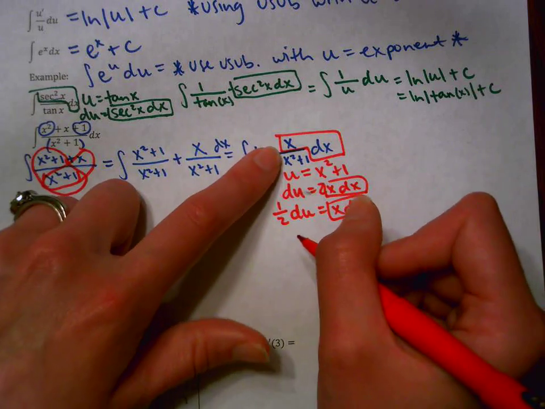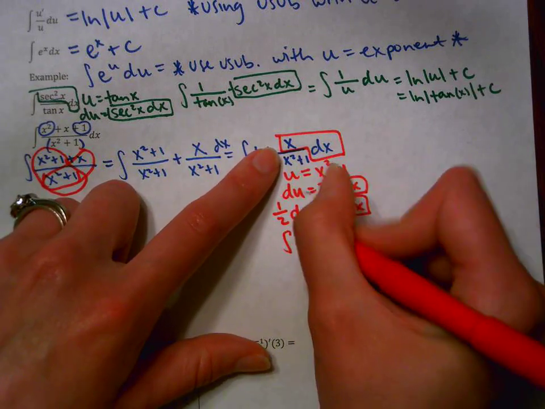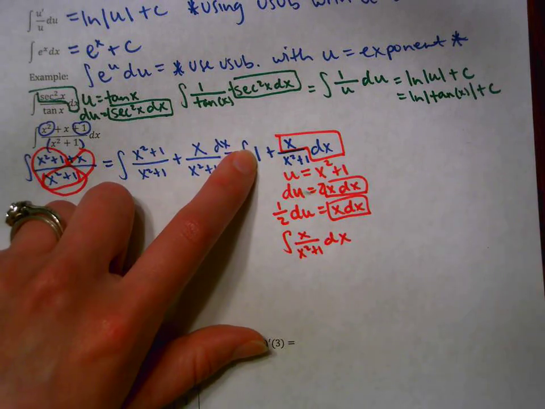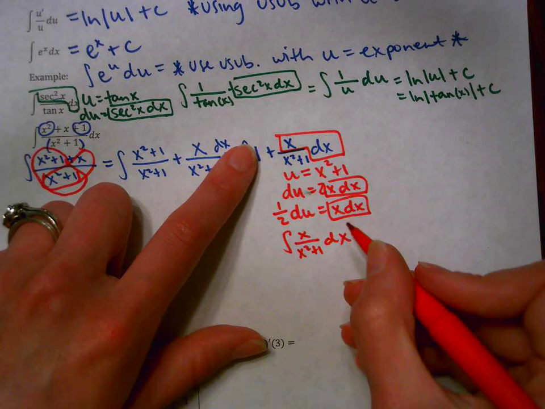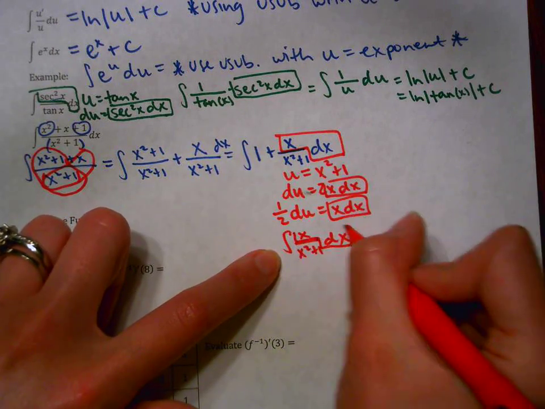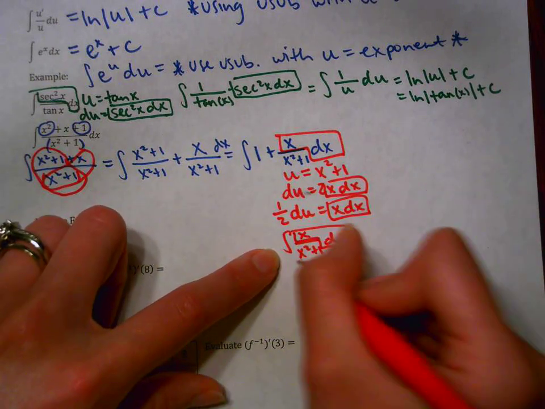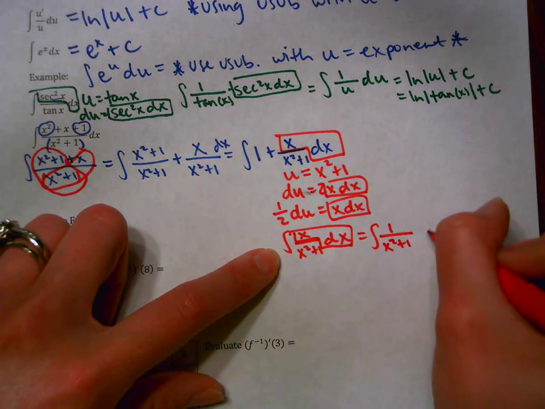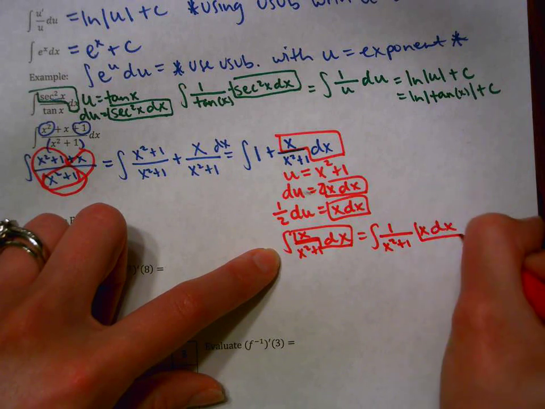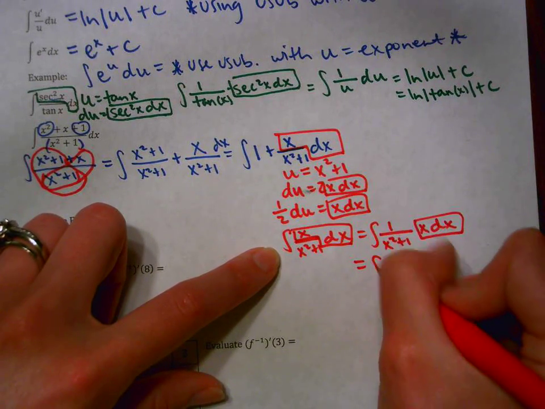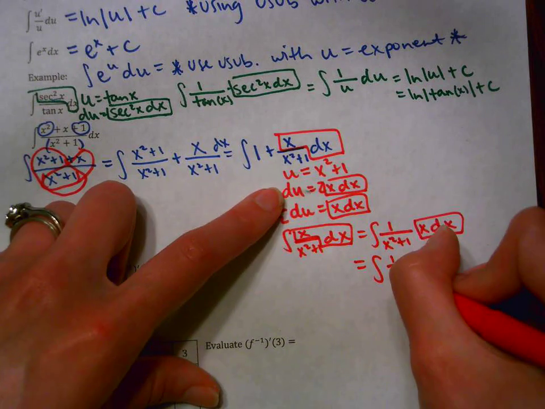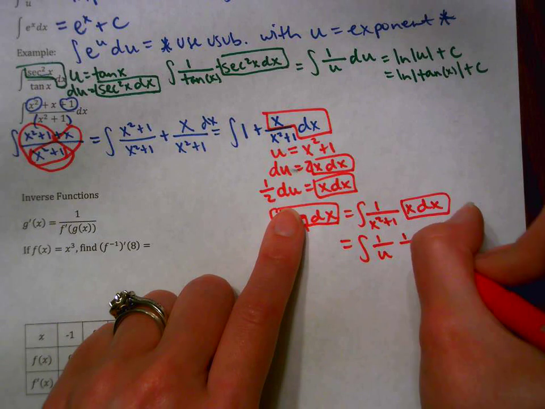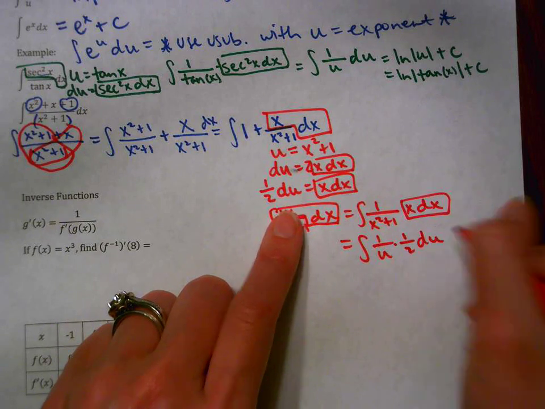So if I want to rewrite this, I'm just focused on the integral of x over (x squared plus 1) dx. I'm ignoring this 1 because I can integrate that separately. So this is what I boxed, so I can bring that to the back. And I have 1 over (x squared plus 1) times x dx. So when I change this to u, it's 1 over u, because x squared plus 1 was u. X dx, be careful, is not just du, but 1/2 du.